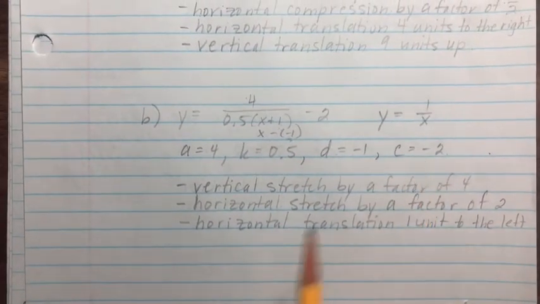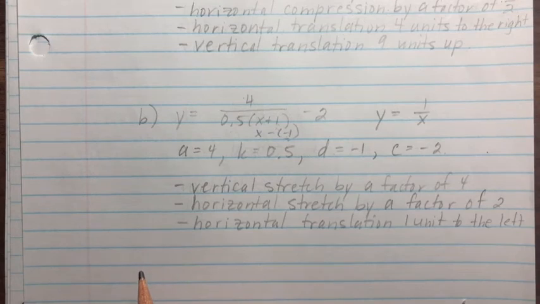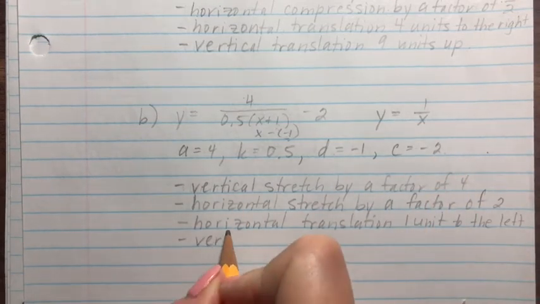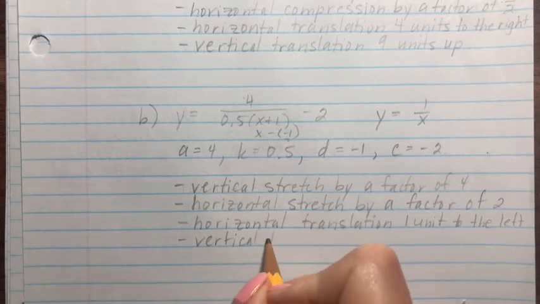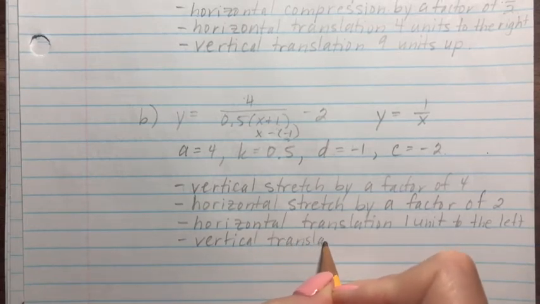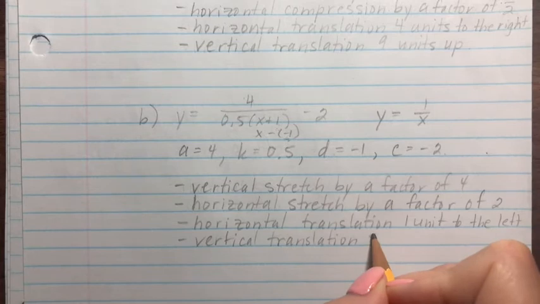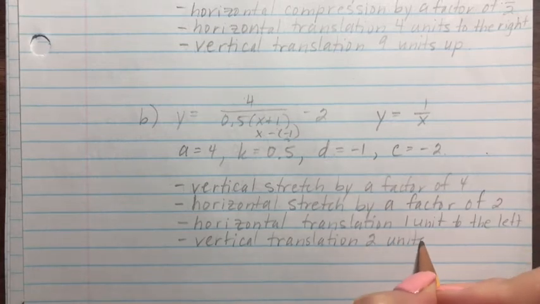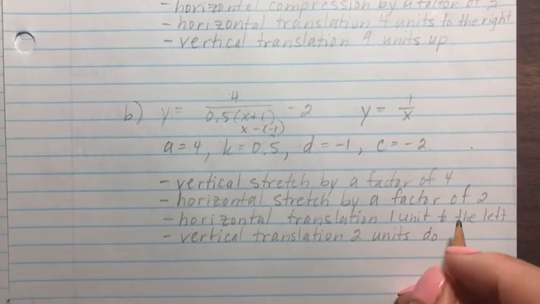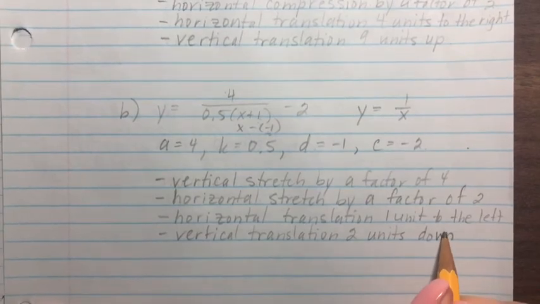And then C is responsible for vertical translations. Because it's negative, the translation will be down. So we can write a vertical translation, 2 units down.